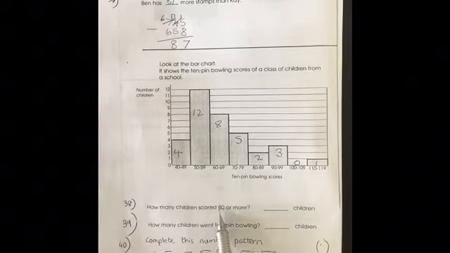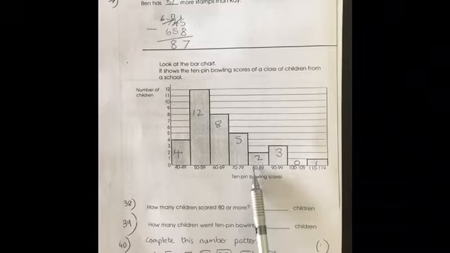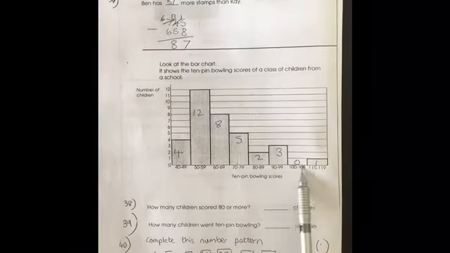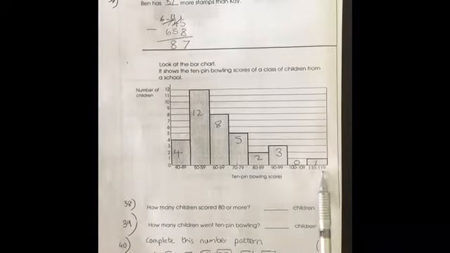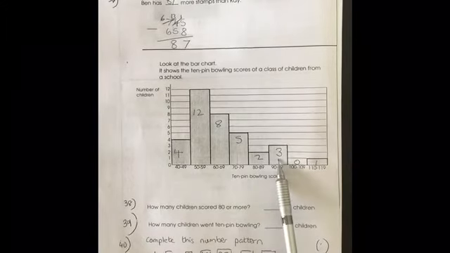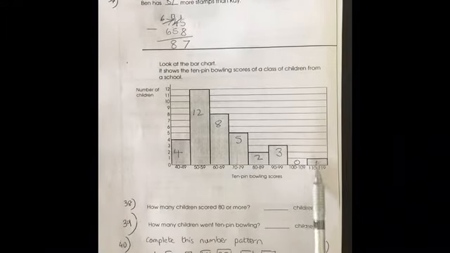How many children scored 80 or more? So there's 80, and it's anybody 80 or more. That's right up to 119. So we've got 2 and 3, none there, and 1. So altogether that was 6.